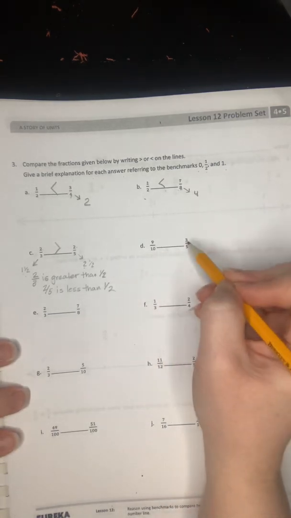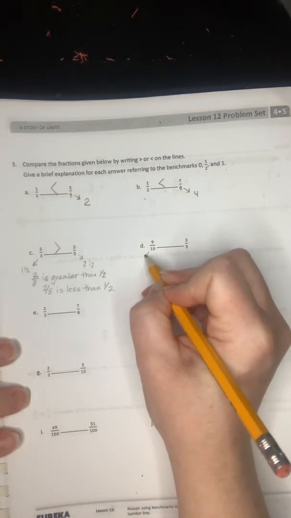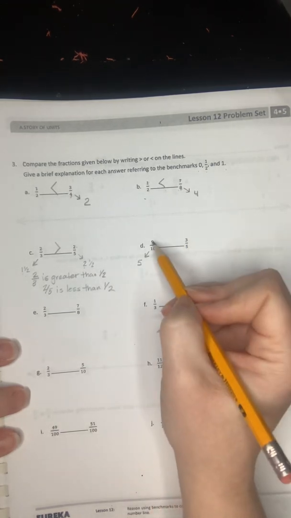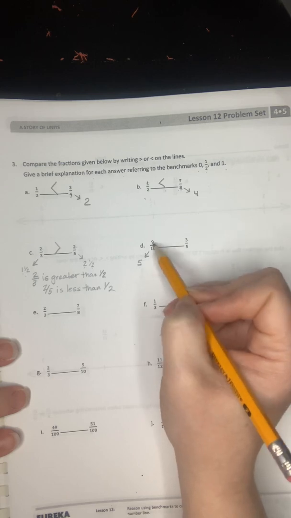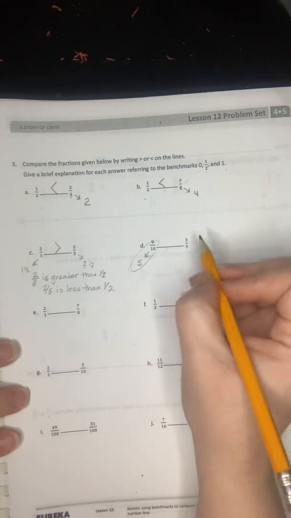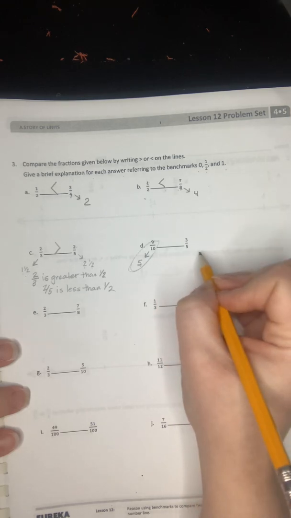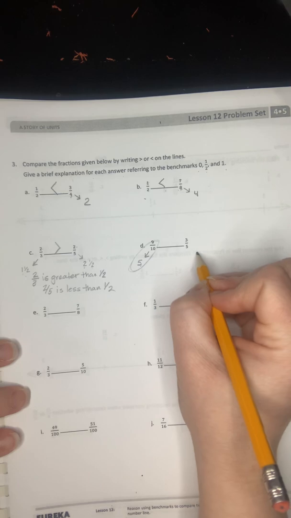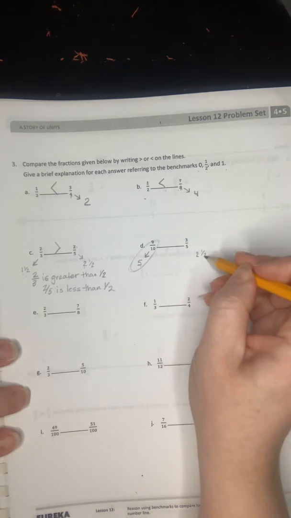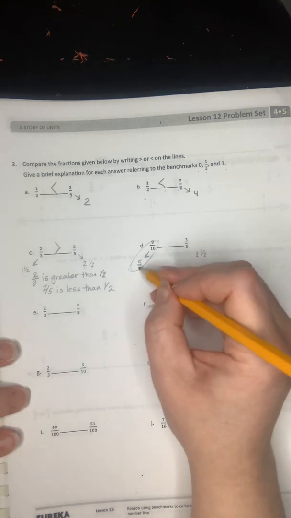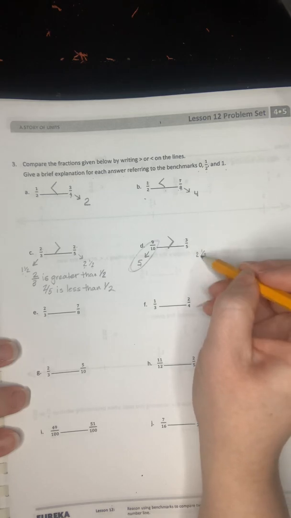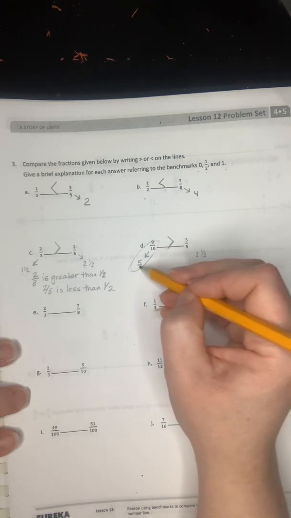All right, we'll do one more. We've got 9/10 and 3/5. So think of what is 1/2 of 10, and the answer is 5. And you see that 9 is greater than 5. So you know that this is bigger than 1/2. And then you've got 5. 1/2 of 5 is 2.5, and 3 is greater than 2.5. So these are both greater than 1/2, but this is much bigger, because this is closer to 1 whole and this is closer to 1/2.